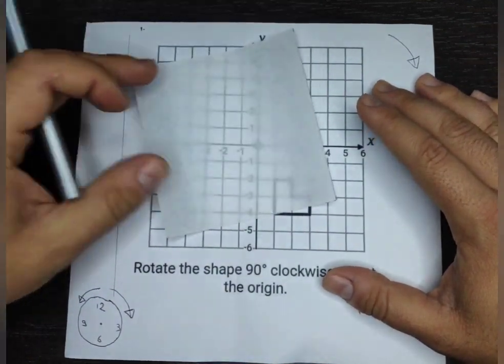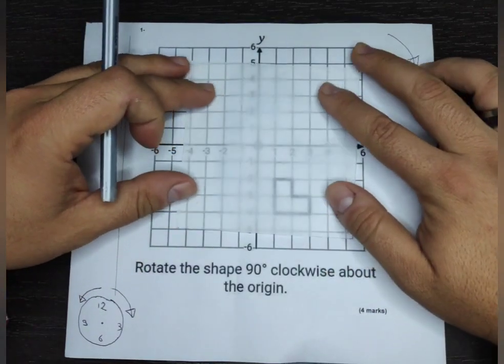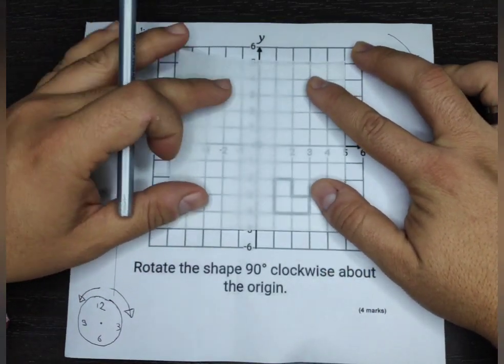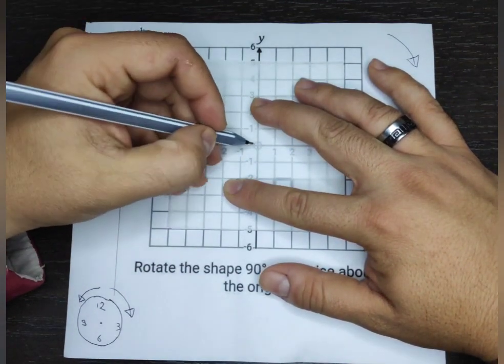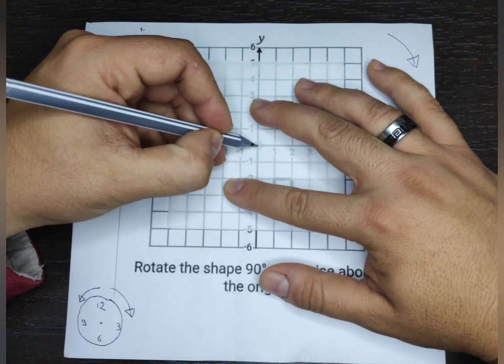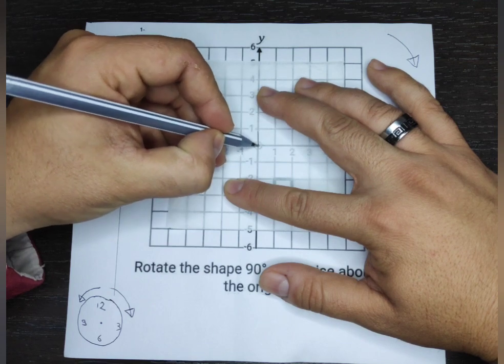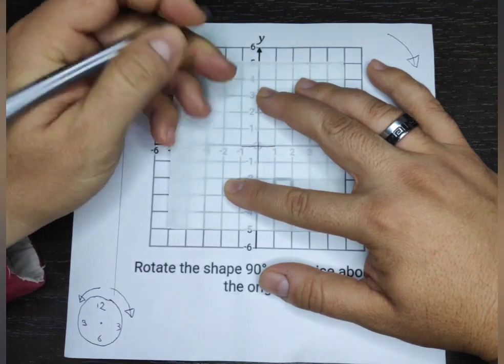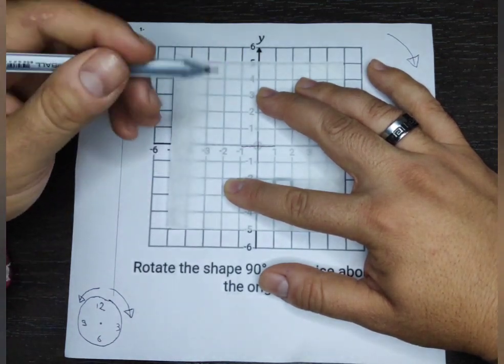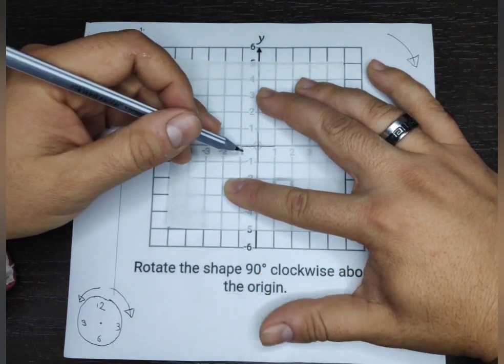The first thing you do, you put the tracing paper here in the middle, like this. You come to the origin. This is the origin. You put a big plus sign like this, as you can see. So the first step we did, we put a plus sign in the middle on the origin because the question wants the origin.